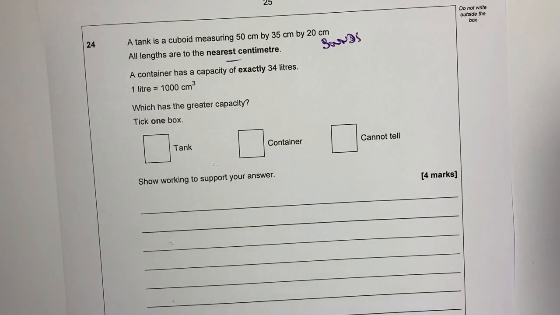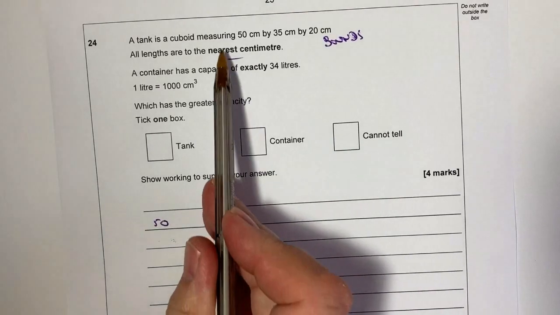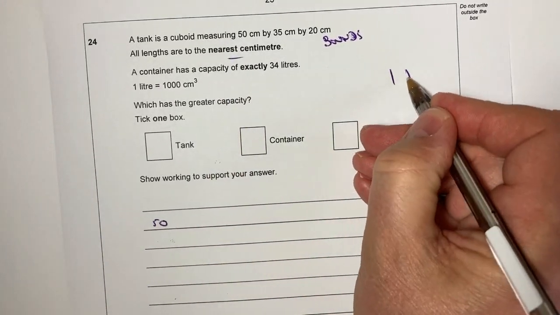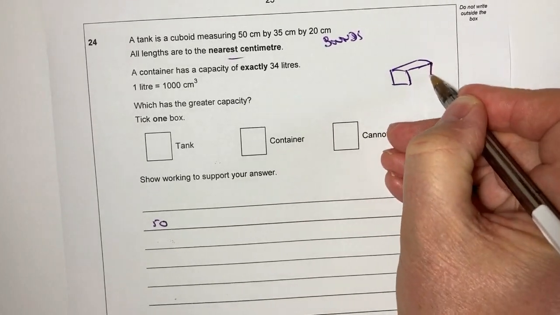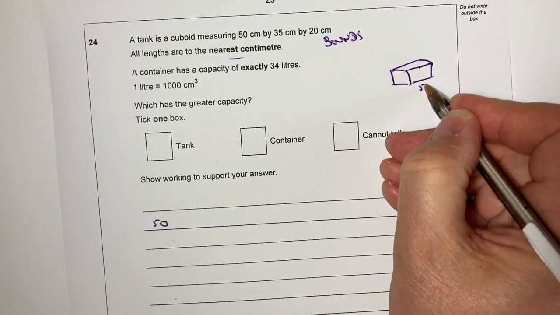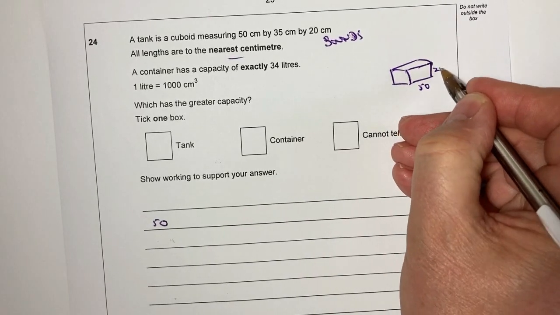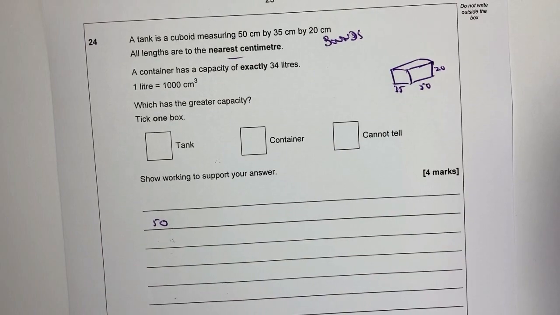But I think they're after a little bit more working than that. So what I would do is sketch the tank: not the greatest diagram, but let's say this is 50, the height is 20, and the depth is going to be 35.